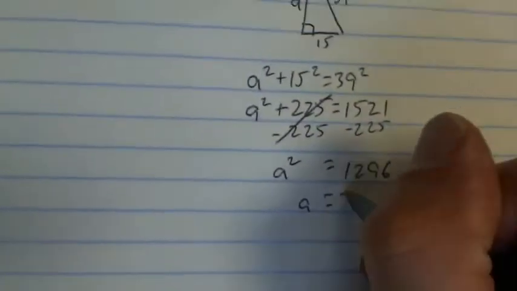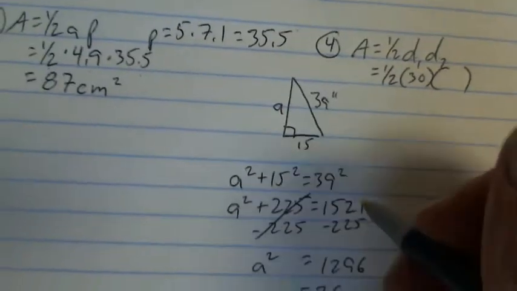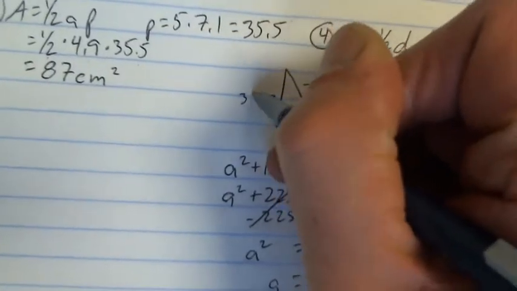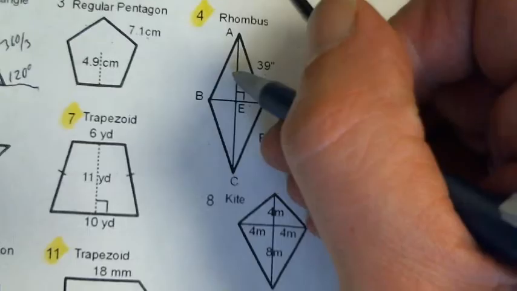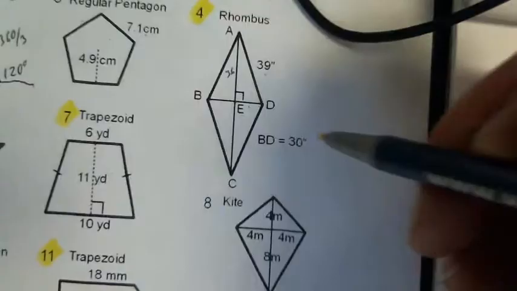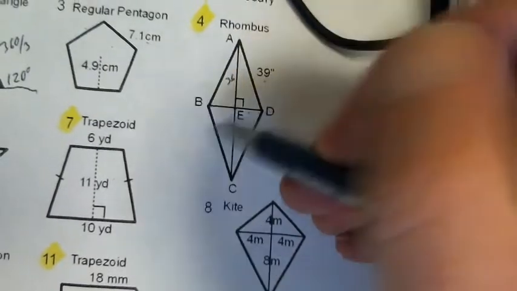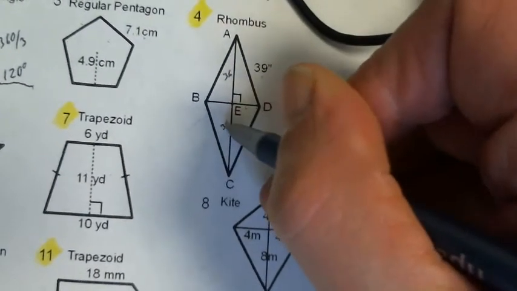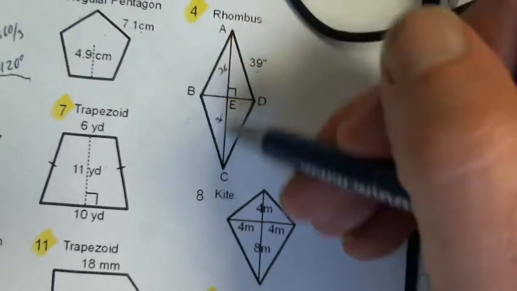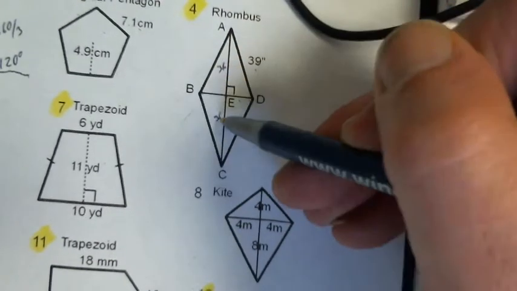It's 36. That means that this is 36, which means in our original diagram, this is 36. This much is 36, so is this, as rhombus diagonals bisect one another. 36 plus 36, 72. That's the length of our other diagonal.